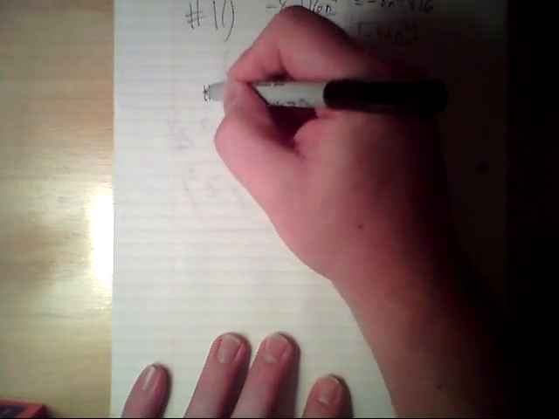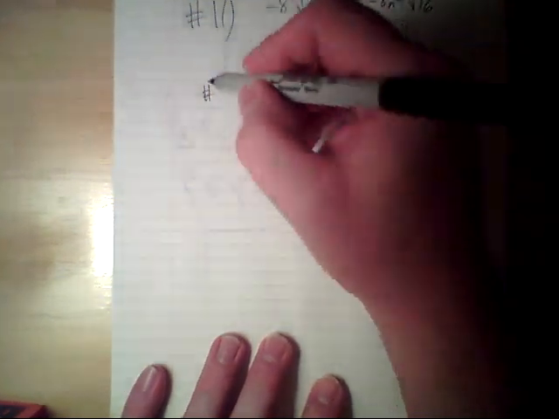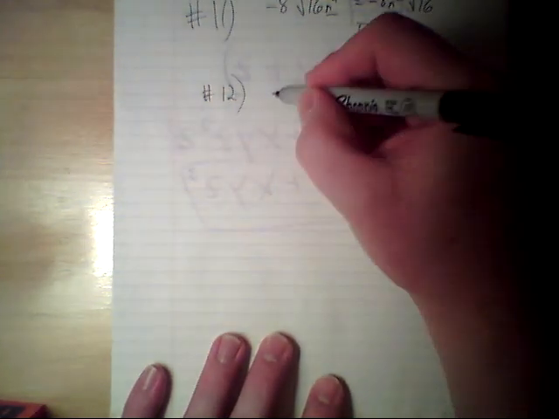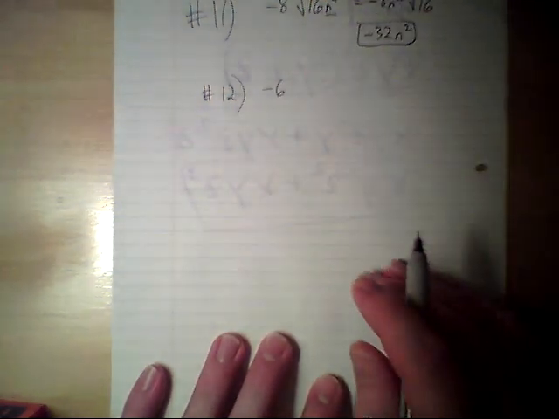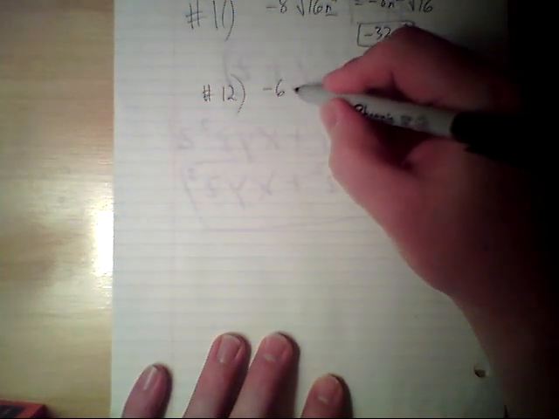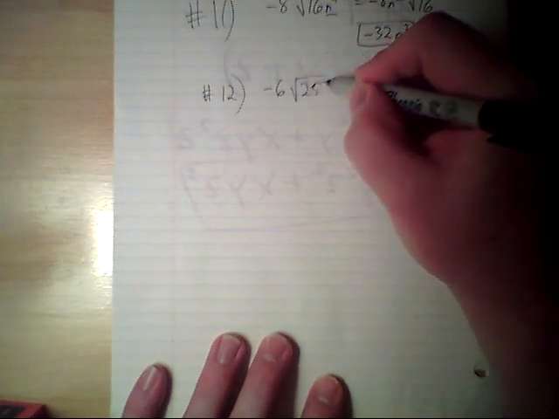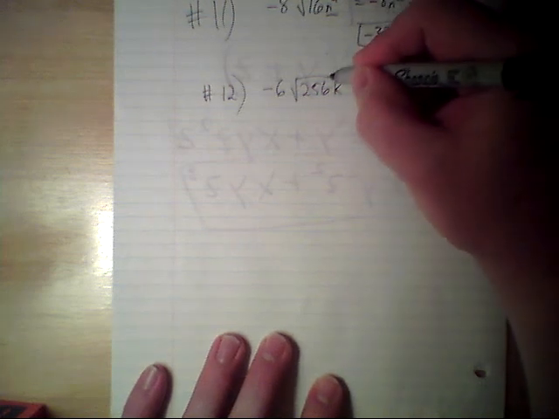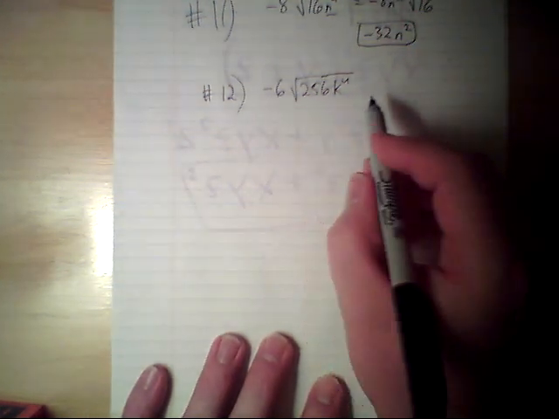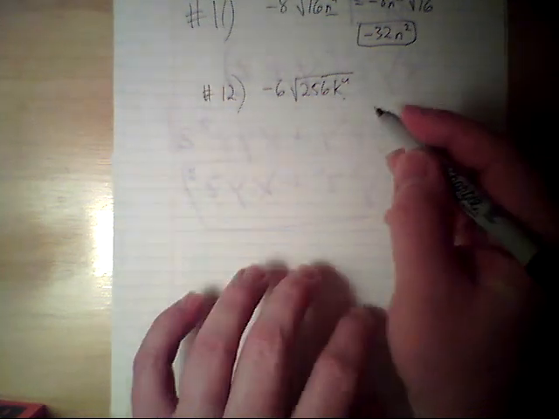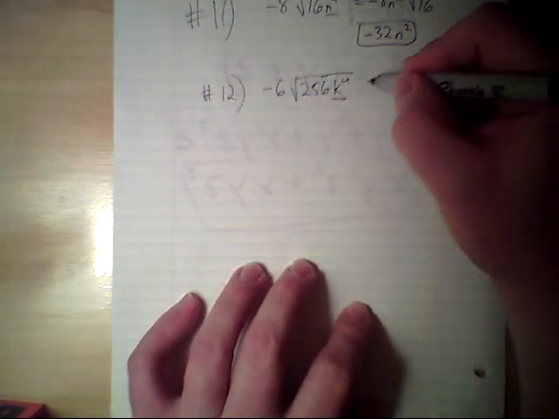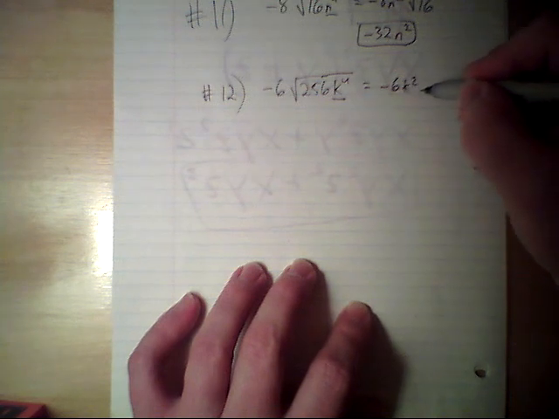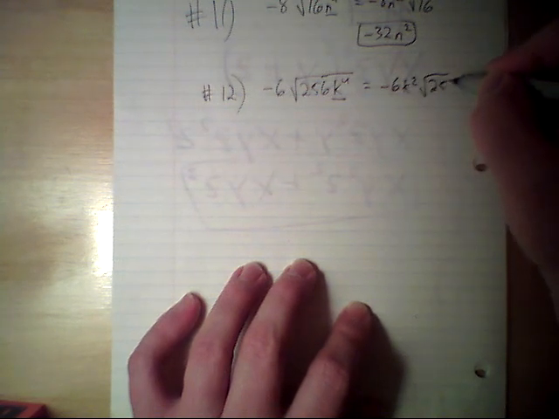Number 12. We have negative 6 times the square root of 256k to the 4th. Okay, the k is being taken to an even power, so that can come right out. So this is going to equal negative 6k squared times the square root of 256.